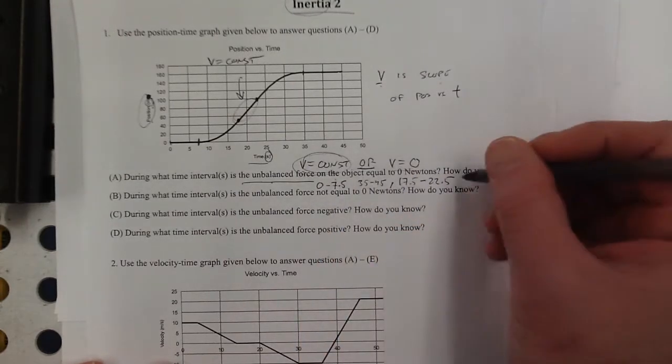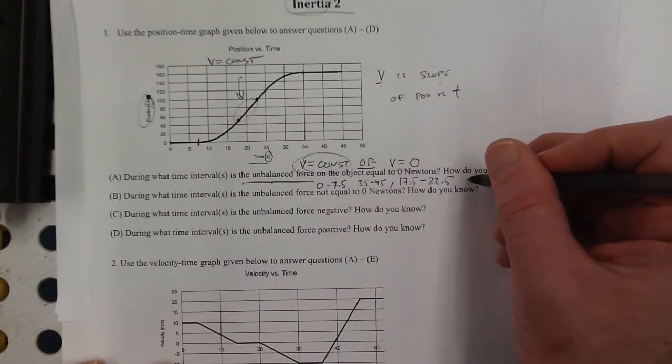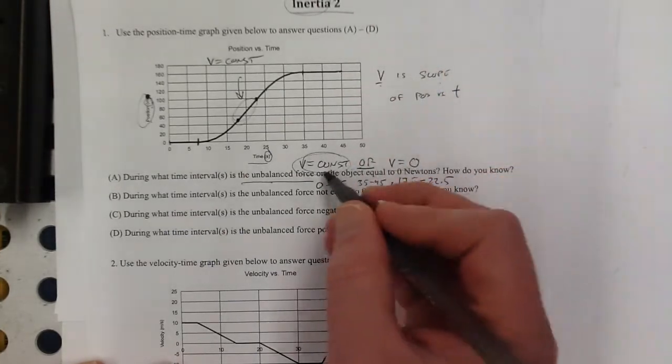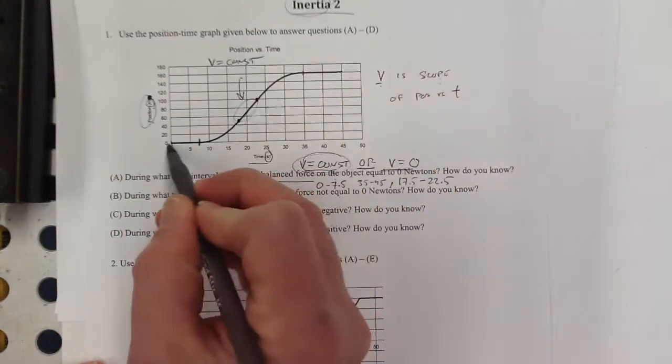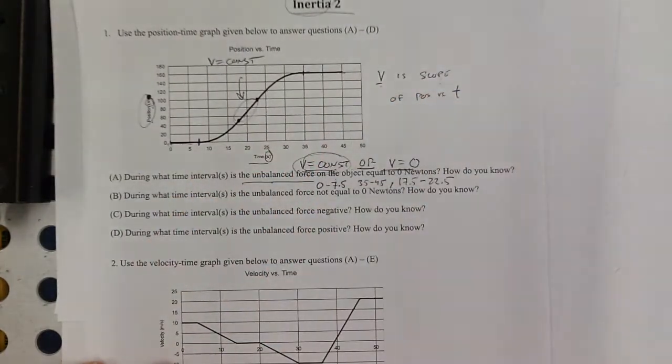How do you know? Because the velocity is constant or v equals 0, right? It's constant here and 0 here.